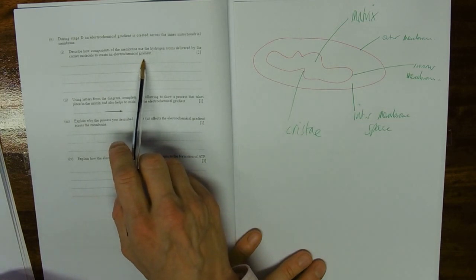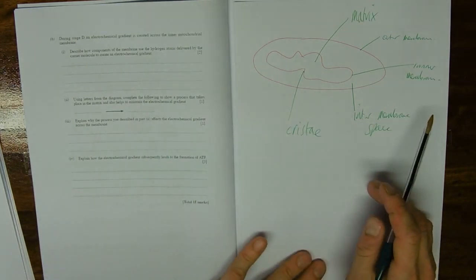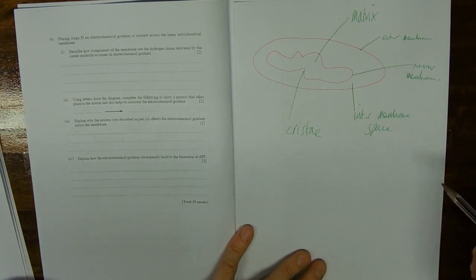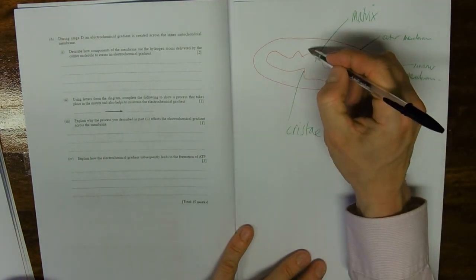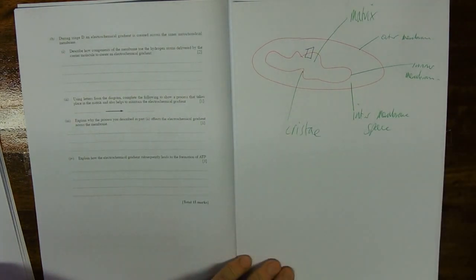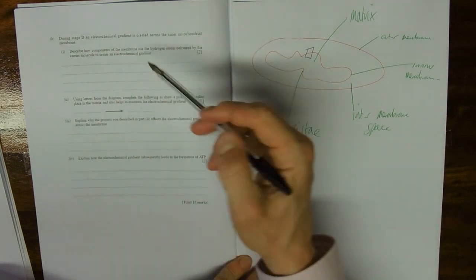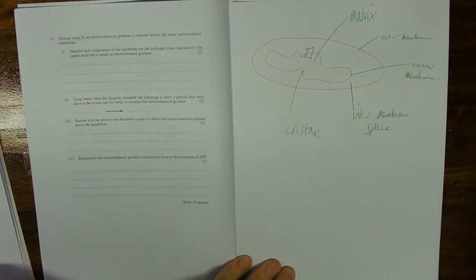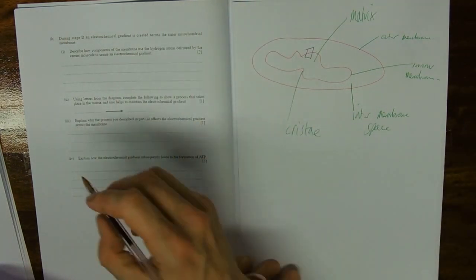How the components of the membrane use the hydrogen ions delivered by the carrier molecule to create the electrochemical gradient. Well, the components of the membrane, so things inside that membrane. And when you zoom into that membrane, the components that you expect to see will be kind of electron carriers and pumps and things like that. So this is a story of chemiosmosis, and that's what we're hoping to get from you.